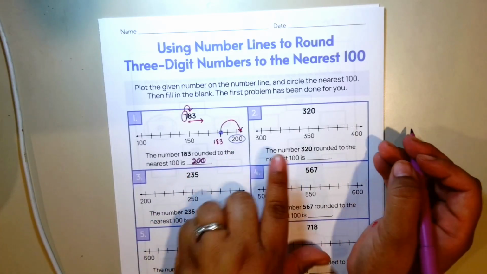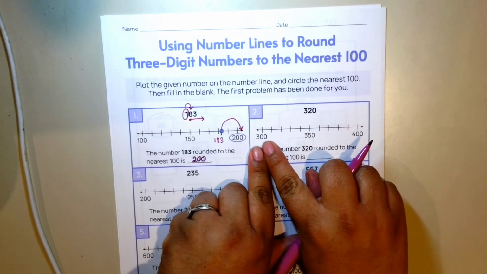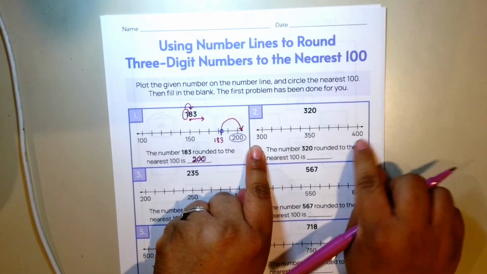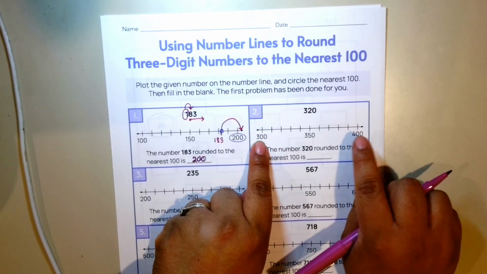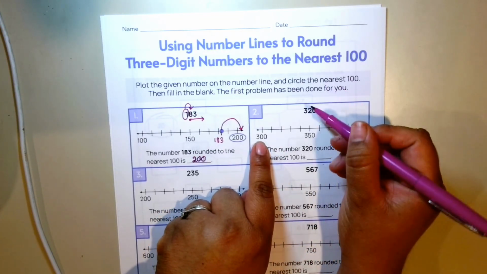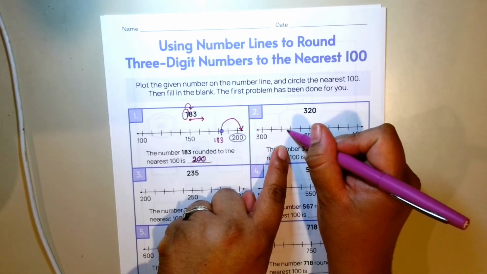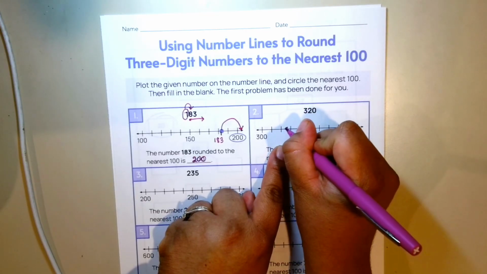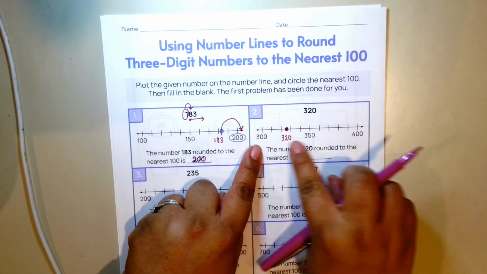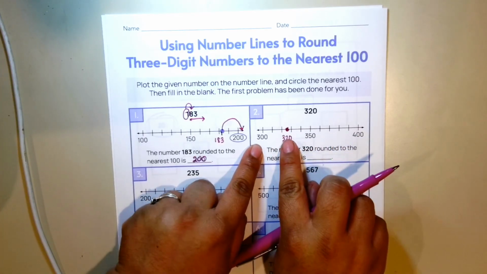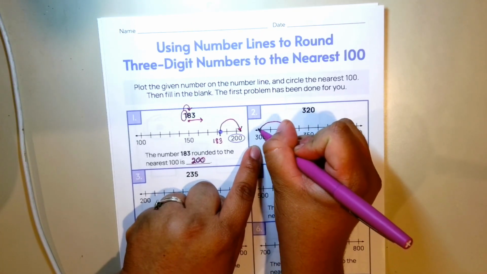Okay, next one, 320. What is your lower number in terms of hundreds, and what is the upper number in terms of hundreds? Because hundreds is our target, right? And in this case, it's 300 and 400. So if we would place this number, it would be somewhere like right here, maybe 320. Okay, so according to our number line, we can clearly see that it's closer to 300 on the lower end, so it'll round down to 300.